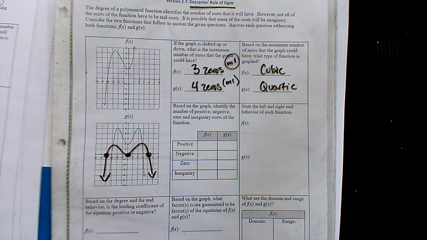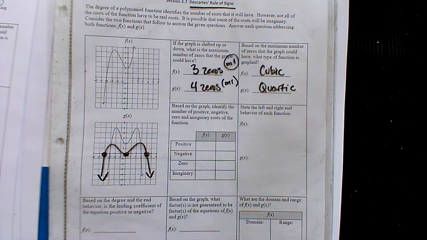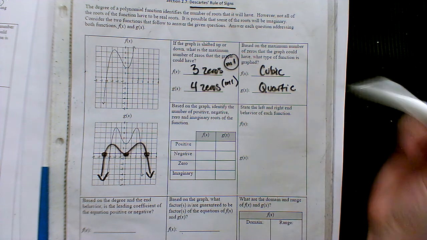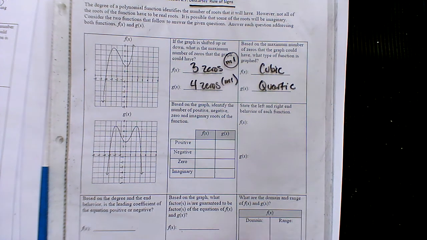So depending on how far you shift it, it should still lead you to the same result. We're trying to get the highest multiplicity, because that's going to lead us to the type of function. All right, so far so good. Let's take a look at these x-intercepts a little bit further.